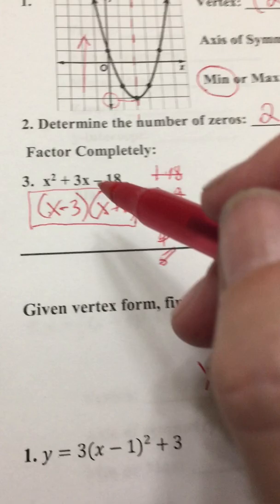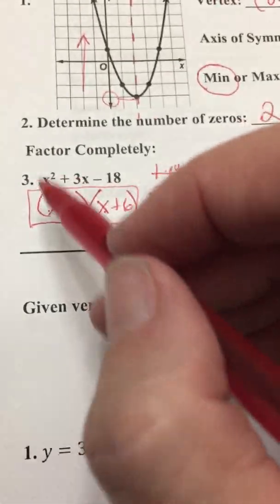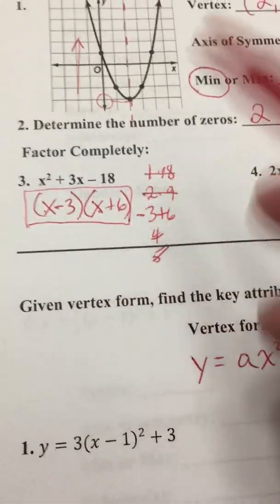This is another concept we want you to be able to do really well when there's a 1 in front of the x squared, just doing this little thing right here. This is the concept we want you to have this year.